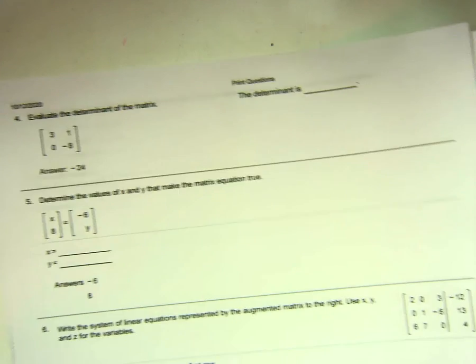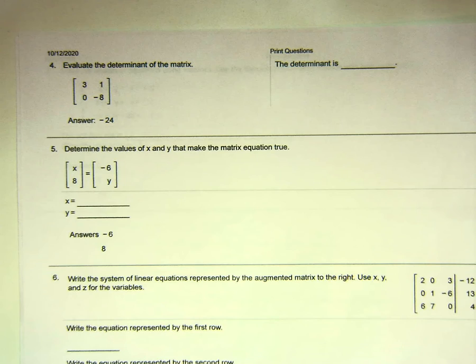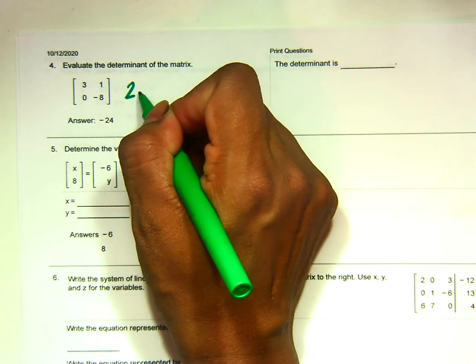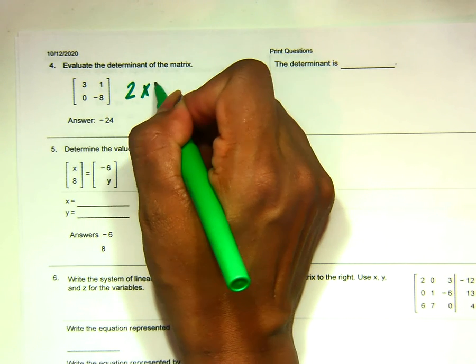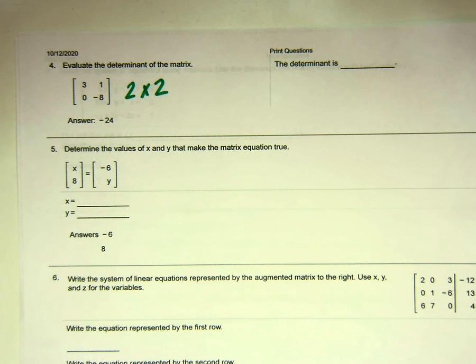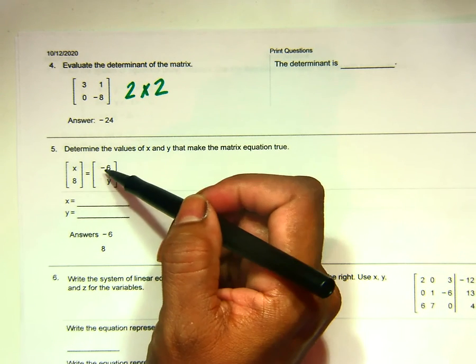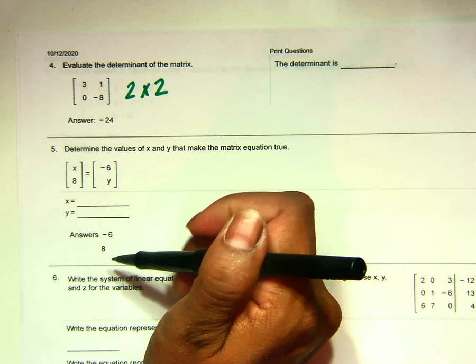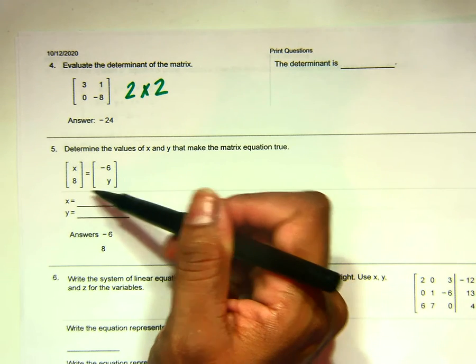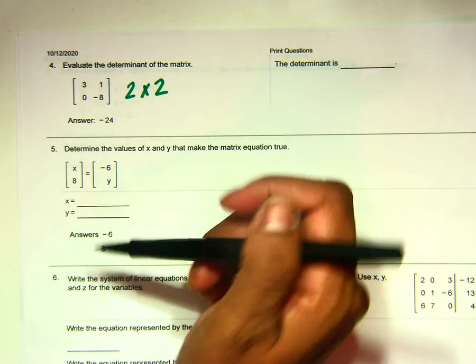Here goes one more example of a determinant. So I'm going to skip that one for right now because we can do that just like we did examples 2 and 3. We know that it is a 2x4. Number 5 is self-explanatory. It's just the way that it's written out. It says determine the values of x and y to make the equation true. Well, notice how you have your equal sign between each of these. So your x is going to equal negative 6. There you go. And then 8 equals y. Just do the reflection of that, so y equals 8.